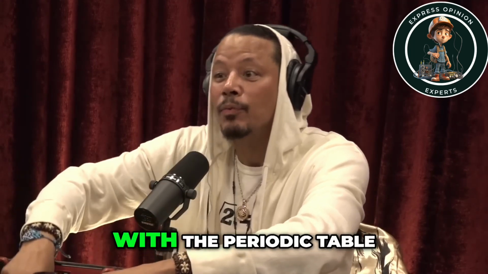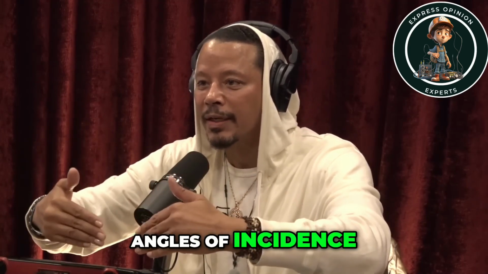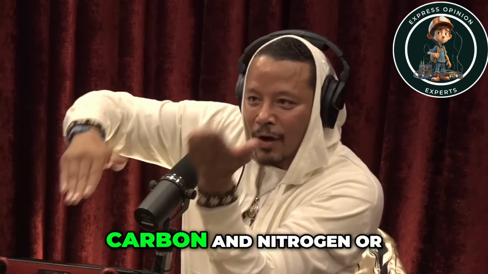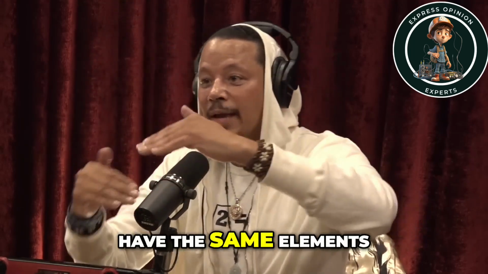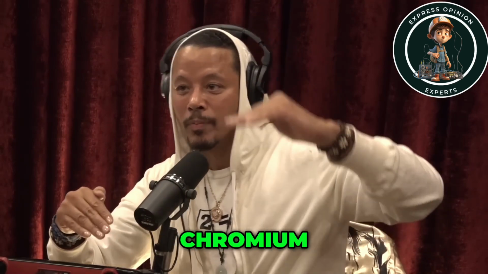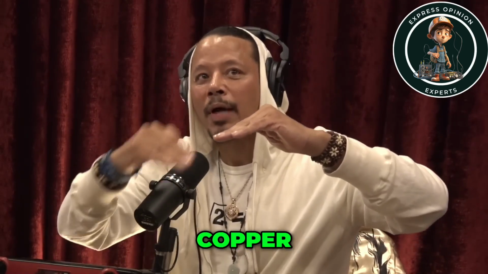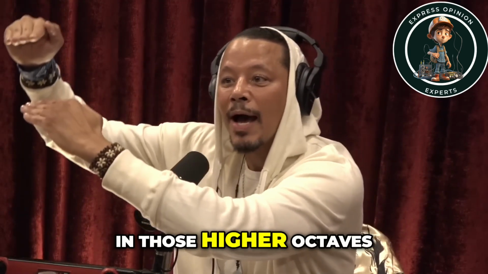So I was saying with the periodic table, now because we have the angles of incidence, material engineering can now separate the space between carbon and nitrogen or carbon and boron and have the same elements of titanium, vanadium, chromium, magnesia, and iron, or nickel, cobalt, nickel, copper, zinc, gallium, or germanium in those higher octaves.